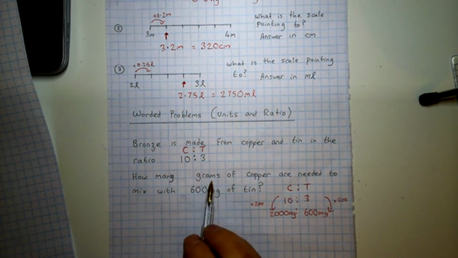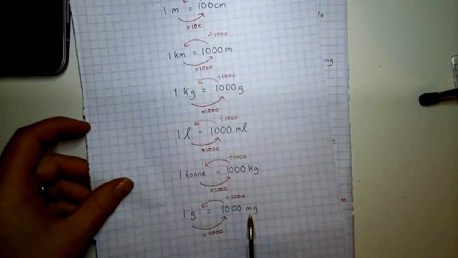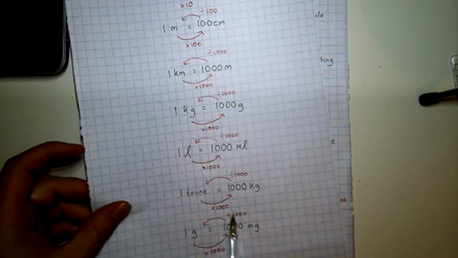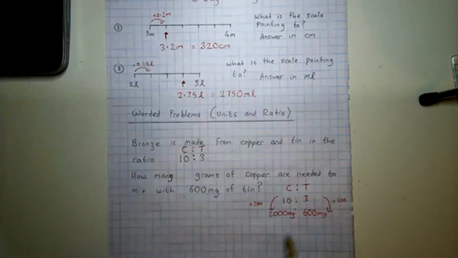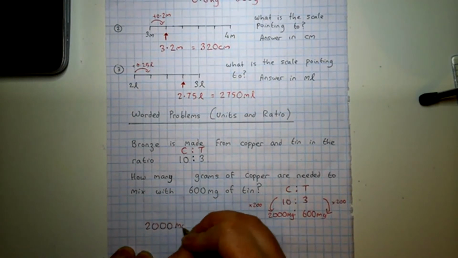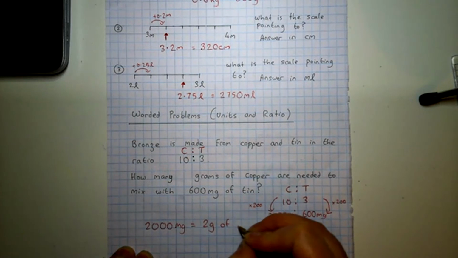But it wants to know how many grams. So let's look at our list. 1 gram is 1000 milligrams, and I want to convert milligrams to grams, so I'm going to be dividing by 1000. So 2000 milligrams divided by 1000 is going to be 2 grams of copper needed.